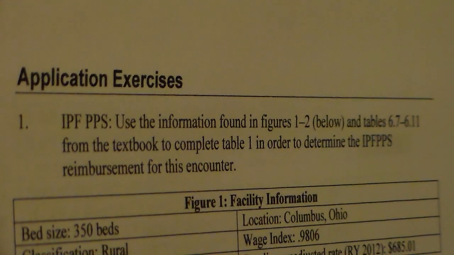The exercise actually has two parts. In the first part, we're going to be calculating reimbursement for a particular encounter at an inpatient psychiatric facility, and in the second part, we're calculating the case mix index based upon 25 top DRGs for a facility.